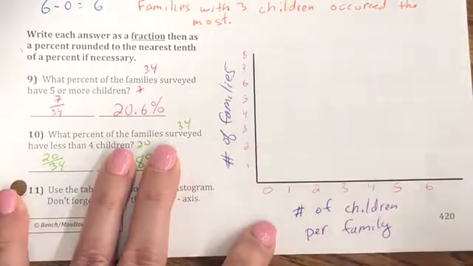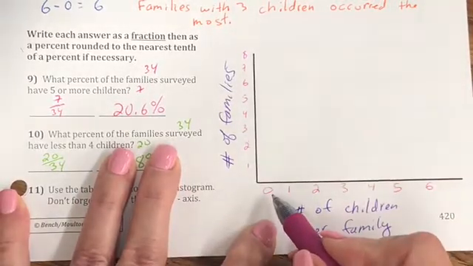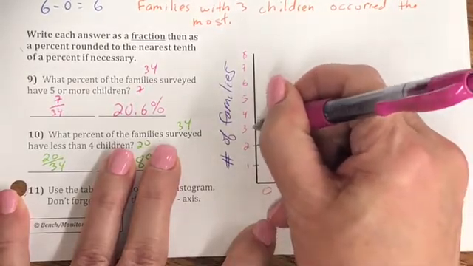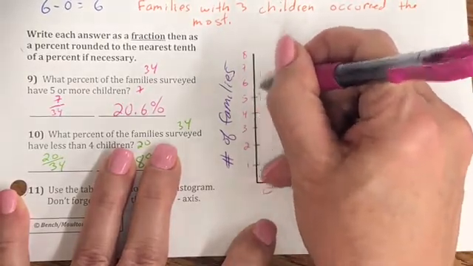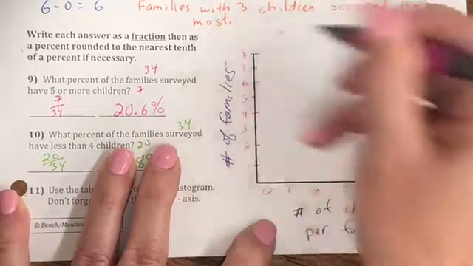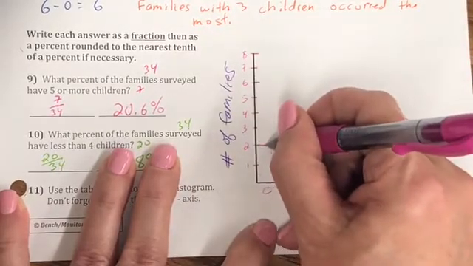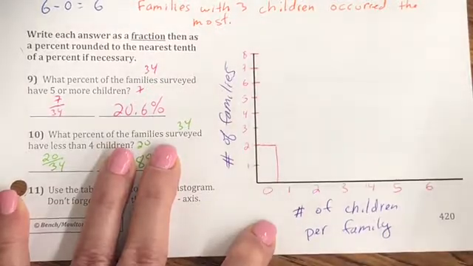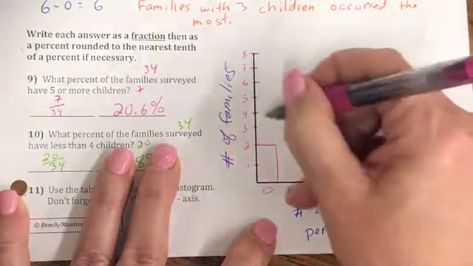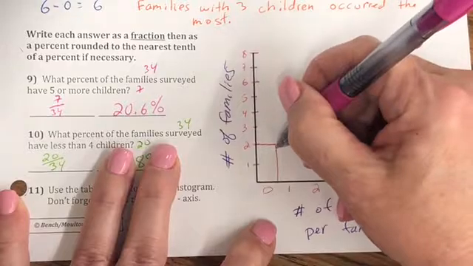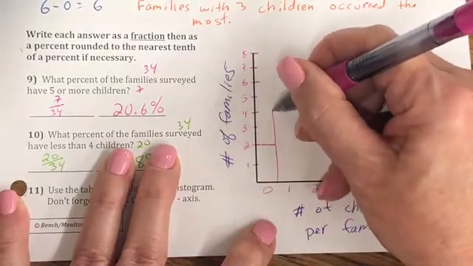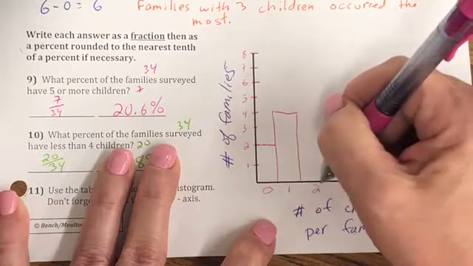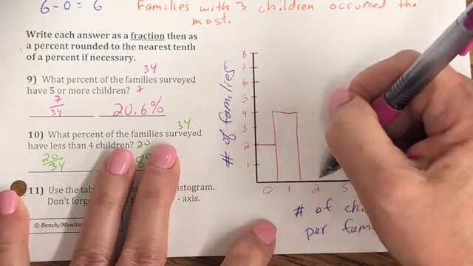Okay, so we're going to go ahead, and I had 2 families. So I'm going to put some lines right here to identify where that's at. So 2 families that had 0 children. Then we had 4 families that had 1 child. And we had 6 families that had 2 children.